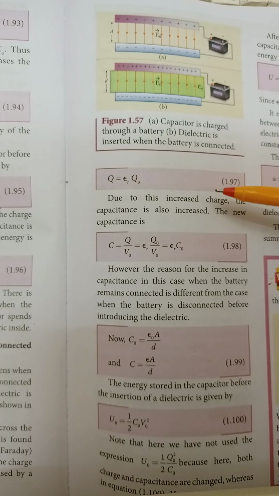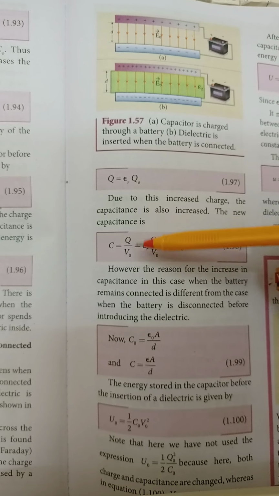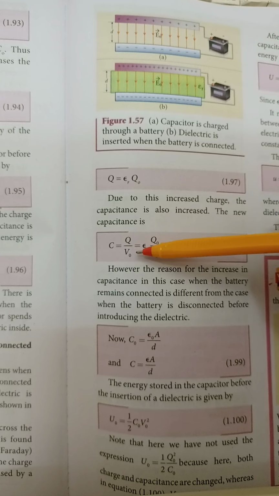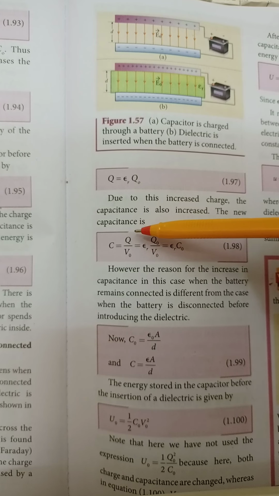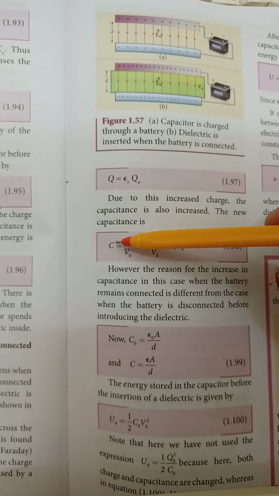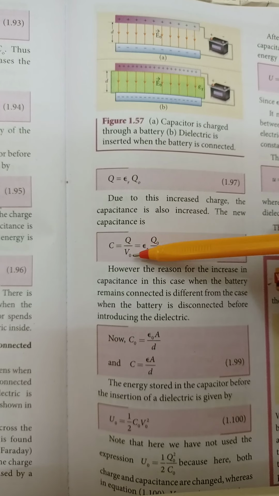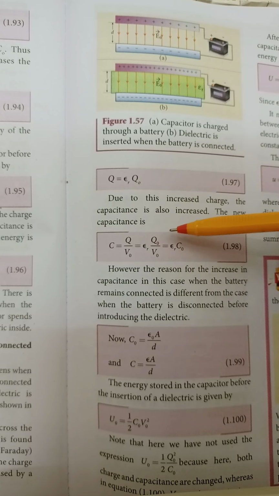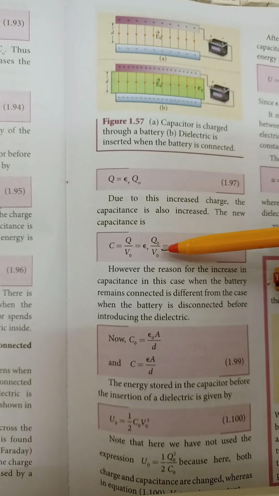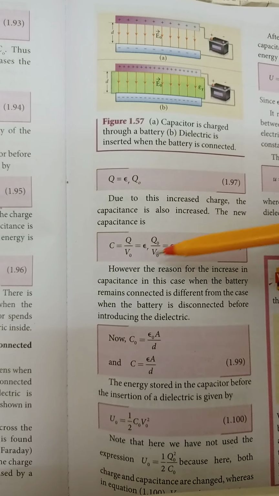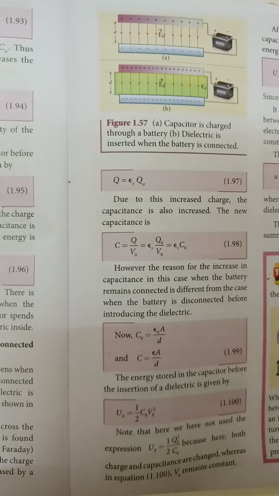So what is the new capacitance? The new capacitance is C is equal to Q by V naught. It should be noted that V naught remains constant. Q increases, is it not? As Q is in the numerator, and V naught remains the same, as Q increases, C also increases. That is C is equal to epsilon r Q naught by V naught. Q naught by V naught is nothing but C naught. So C is equal to epsilon r into C naught. However, the reason for the increase in capacitance in this case when the battery remains connected is different from the case when the battery is disconnected before introducing the dielectric.